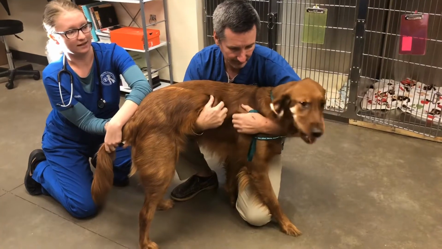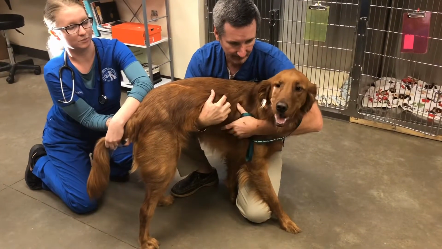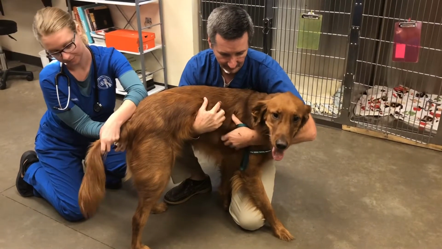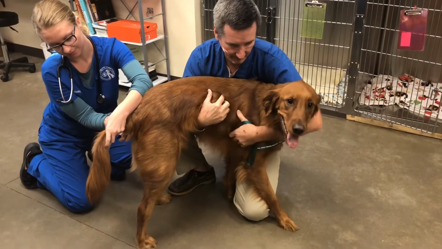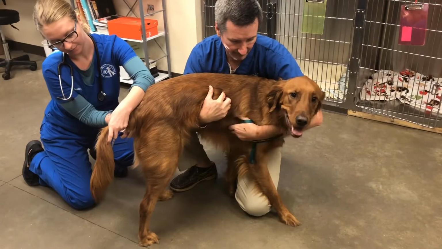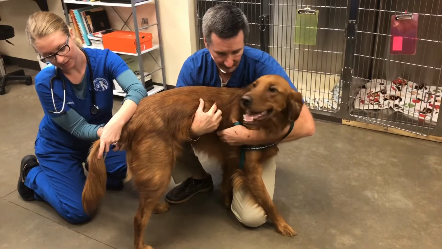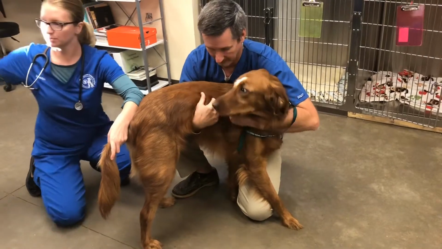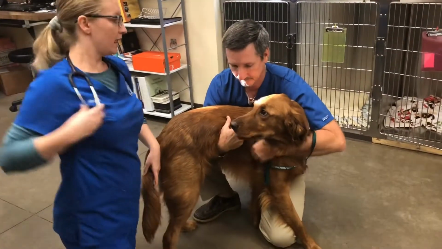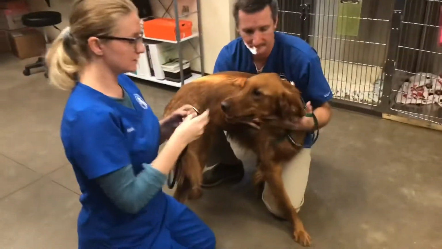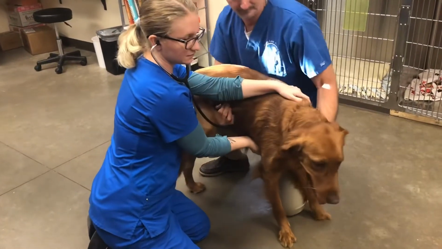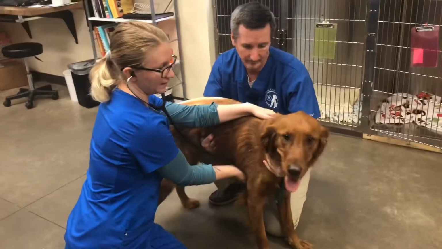Anything between 99 and 102 is usually a normal temperature for a canine. And his temperature is 101.1, which is normal. And then we'll move to his pulse and we'll take a listen to his heart. You want to listen near the axilla area.